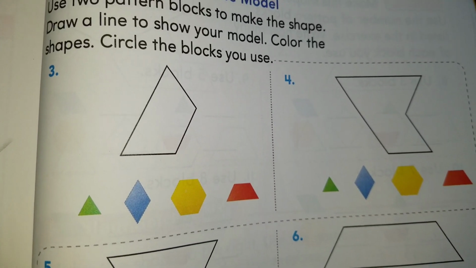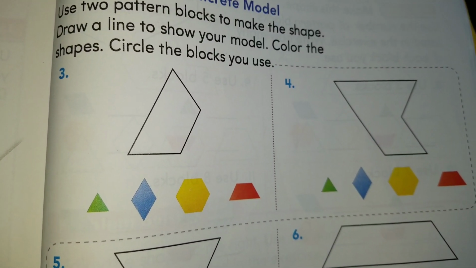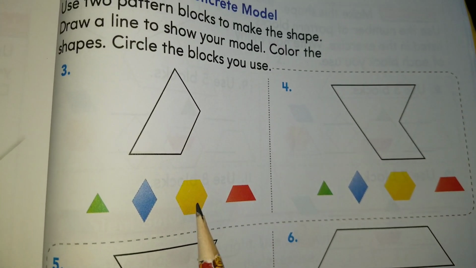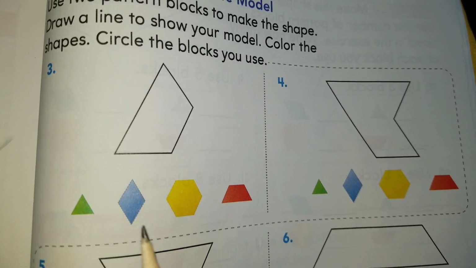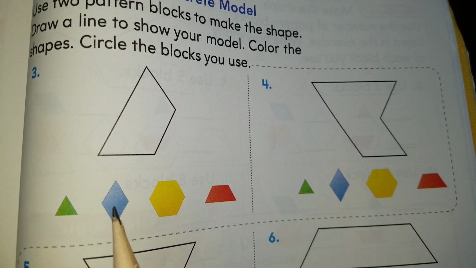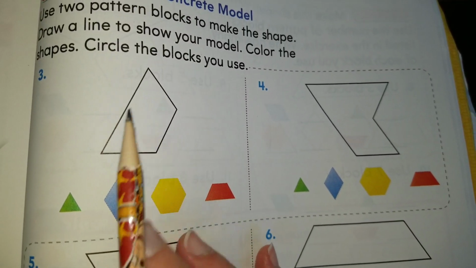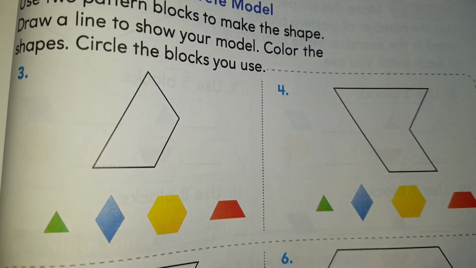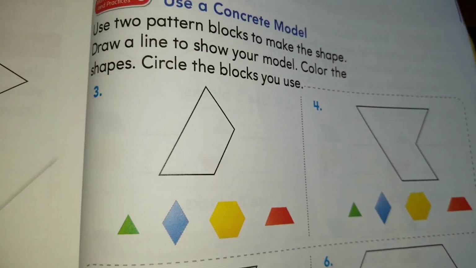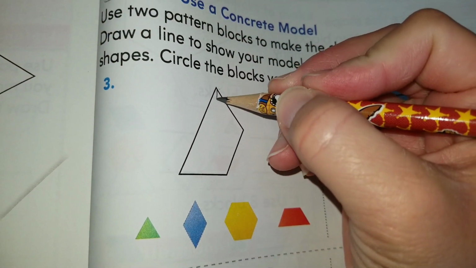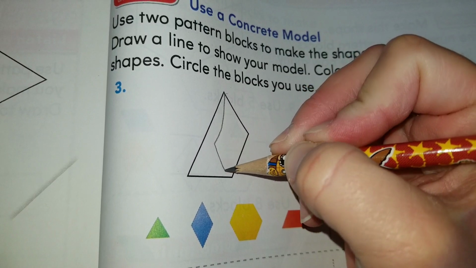Alright. So if they want us to use 2 shapes, what shapes could that be? Could it be a hexagon? Could it be a rhombus? Could it be a triangle or a trapezoid? This is already a trapezoid. That's a big trapezoid. So how about if we play around with it? It's okay to make mistakes. So if we do this, what happens if we do this?